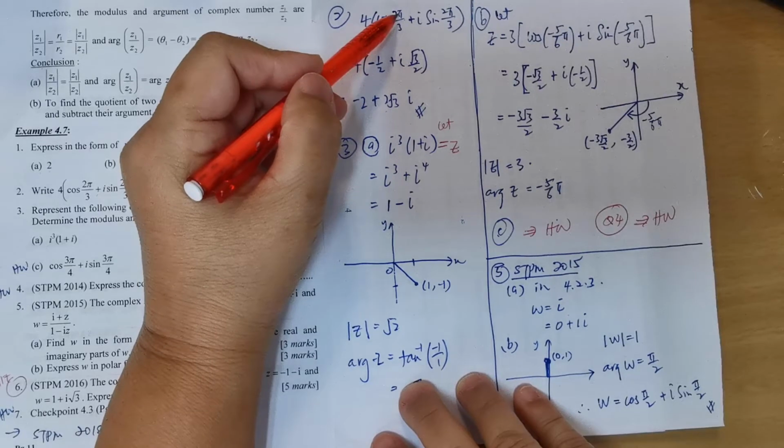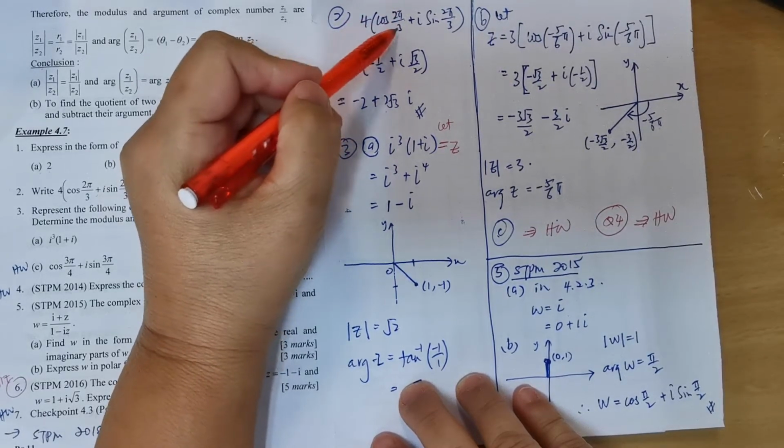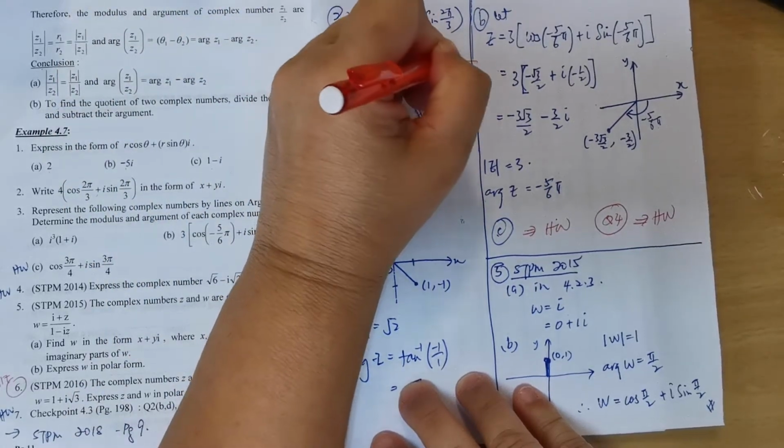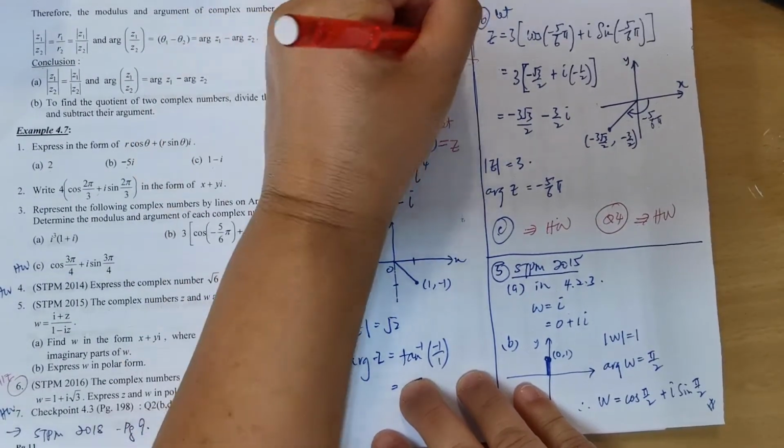So 2 pi over 3 is 120 degrees. 120 degrees is in the second quadrant. I show it. It's here. 120 degrees. This one, 2 pi over 3.